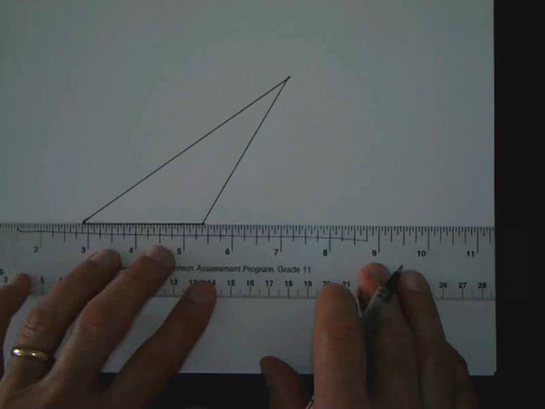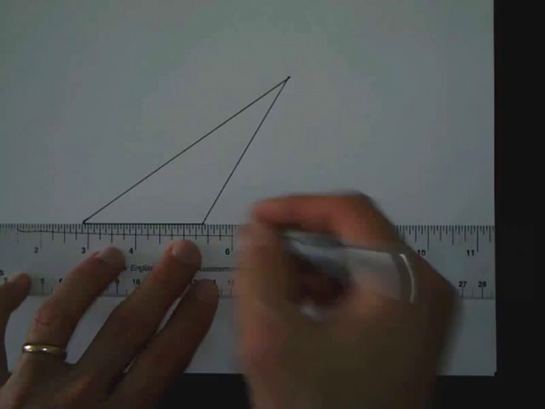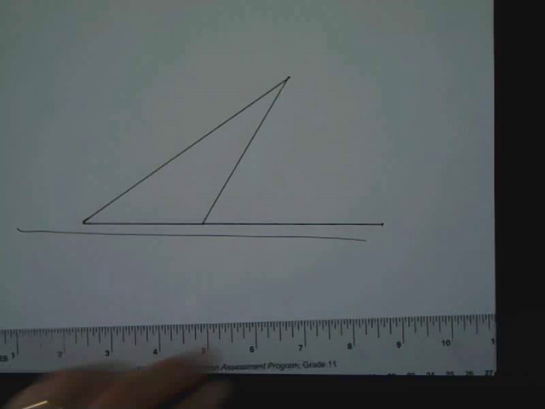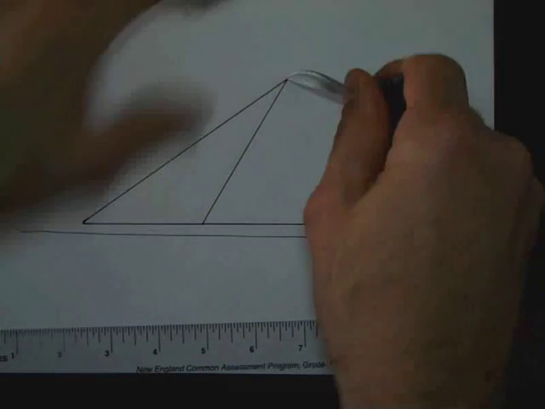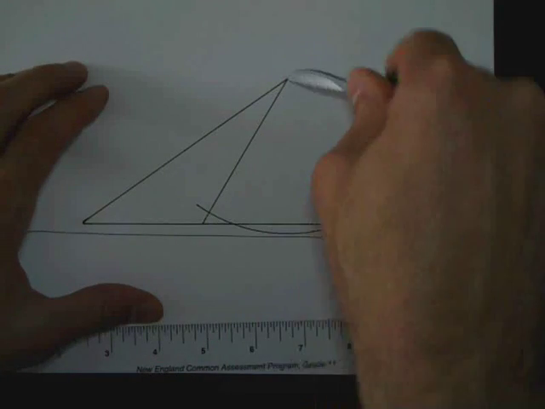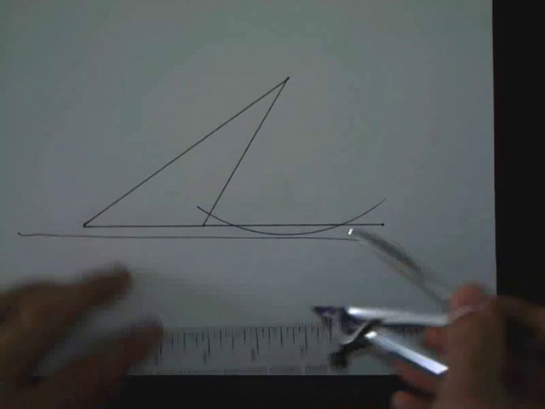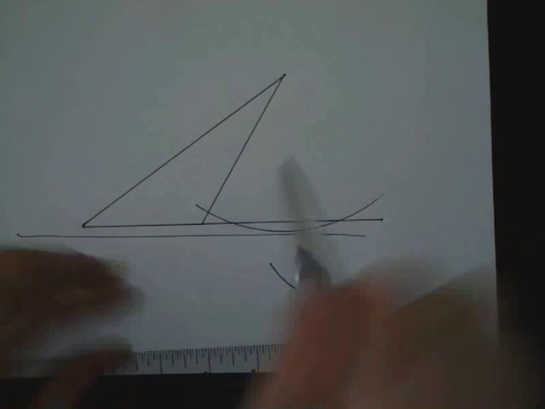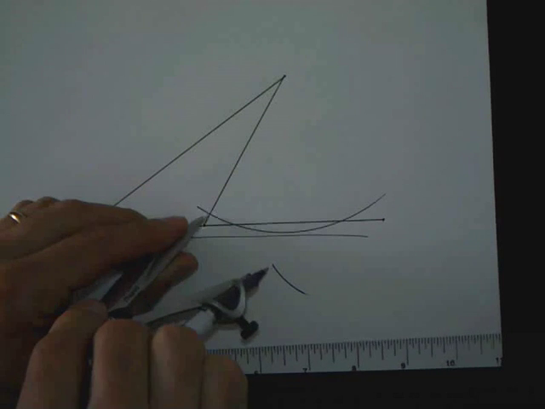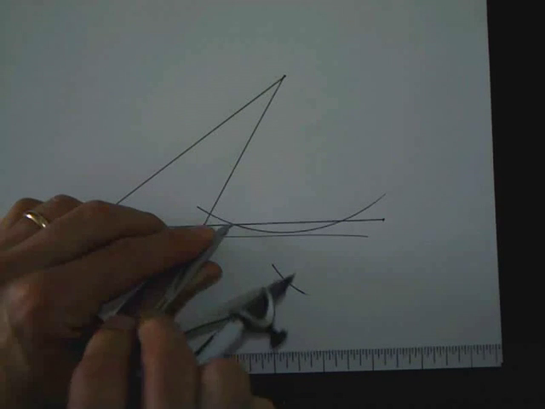That's right, Ethan, extend it. Extend the base, and that's perfectly fine to do. And then do the usual thing. Got to make sure I put that in the right place.